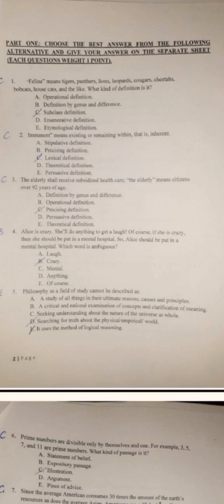Question number 4 says that Alice is crazy. She will do anything to get a laugh. Of course, if she is crazy, then she should be put in a mental hospital. So, Alice should be put in a mental hospital. Which word is ambiguous? First of all, what's the meaning of ambiguous? In logic, ambiguous is a deficiency of cognitive meaning.